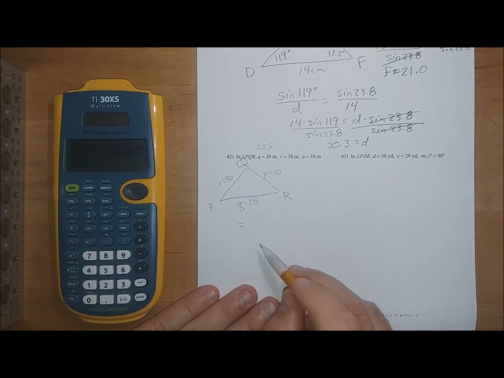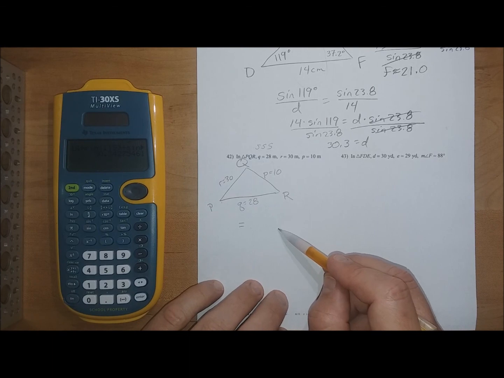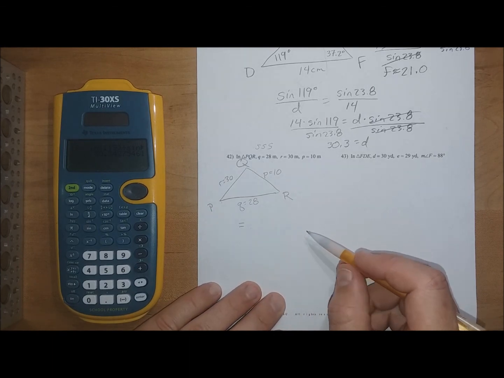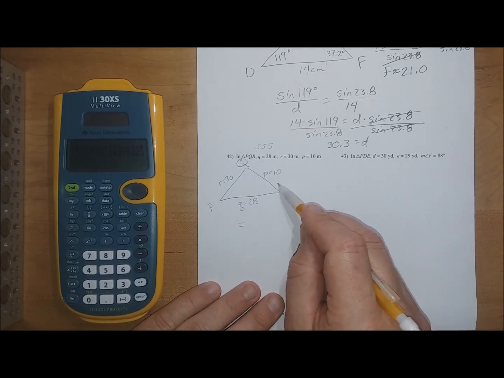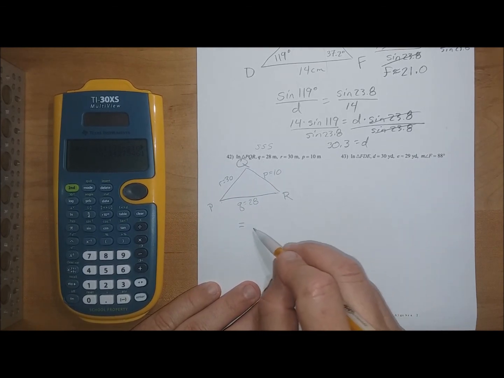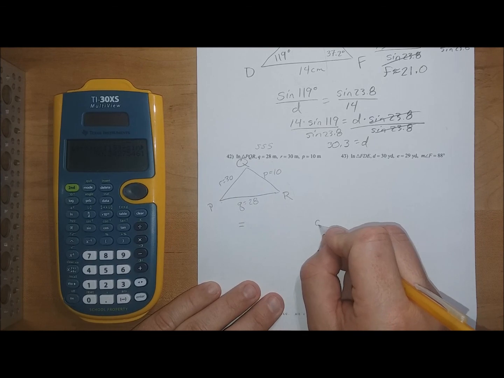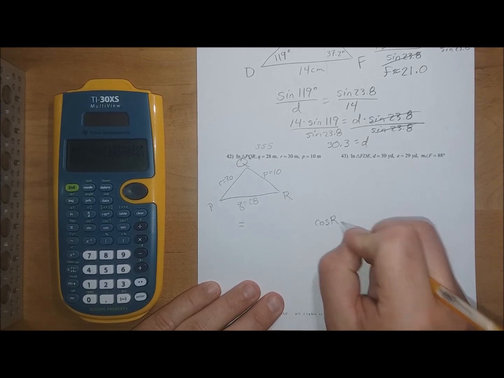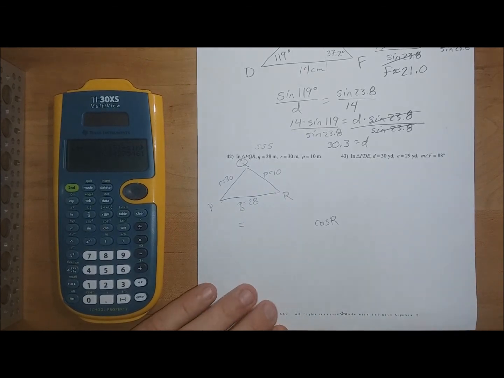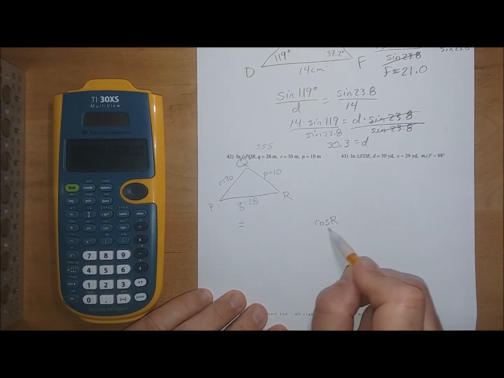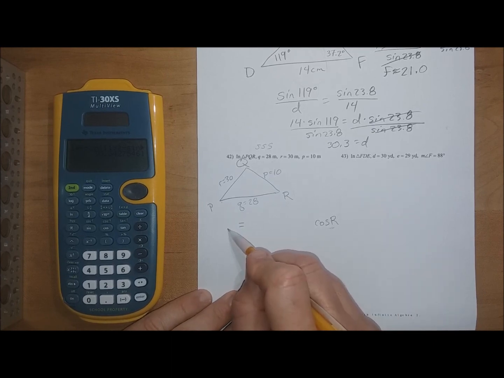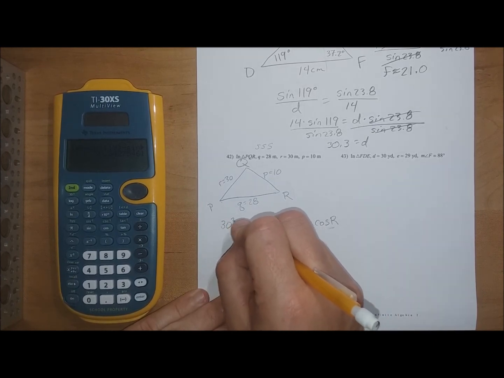I've got my law of cosines. Something squared equals something squared plus something squared minus 2 times something times the cosine of something. Do you remember what goes in there? Well, if we're going after an angle, the angle goes all the way over on the right side of the equation, cosine of angle R. On the other side of the equation goes the side that goes with angle R. So R squared goes over here, 30 squared.